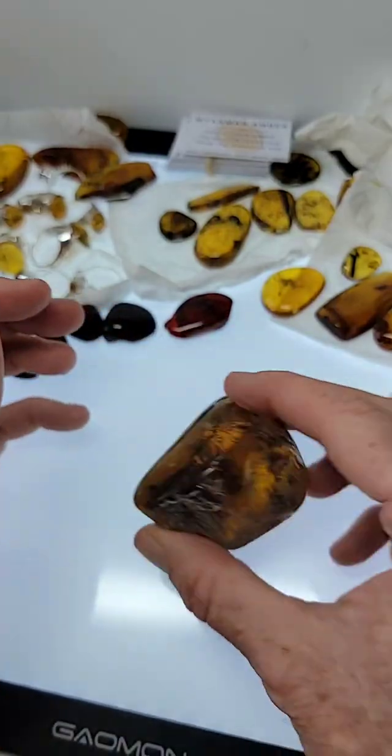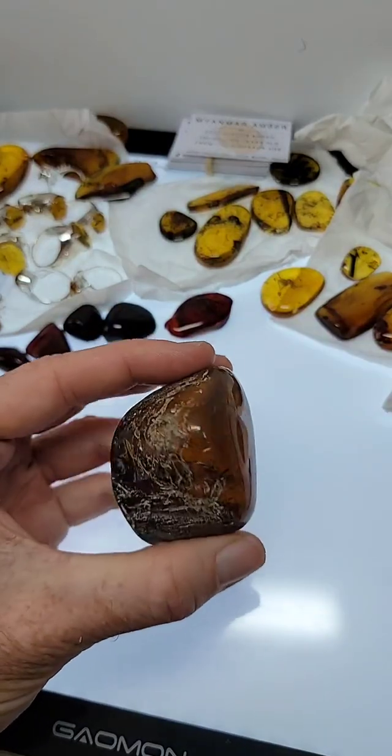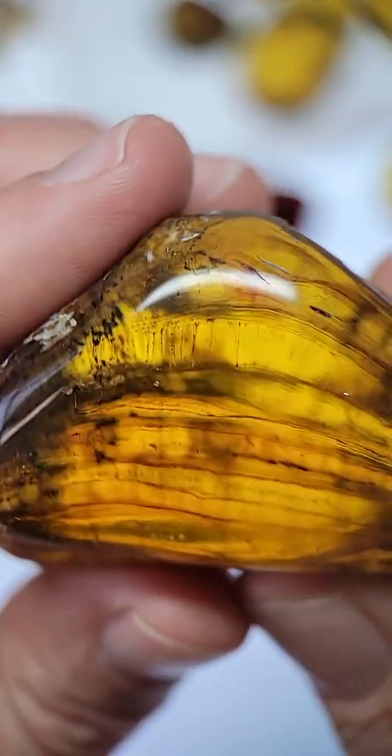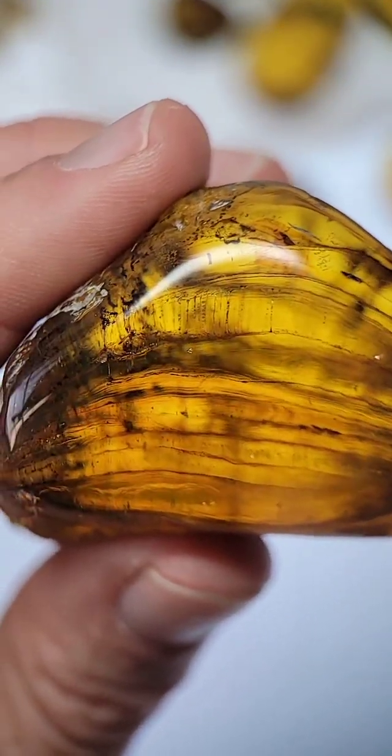Nice. And so it's rough on the bottom so it sits. Yes, it won't get scratched. See what it is under UV. How much are you asking for this one? I'm asking 55 for that one. 55. Yeah, that's good. Those are the stratification, the layers right there.